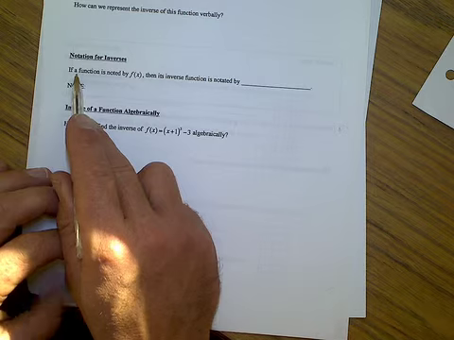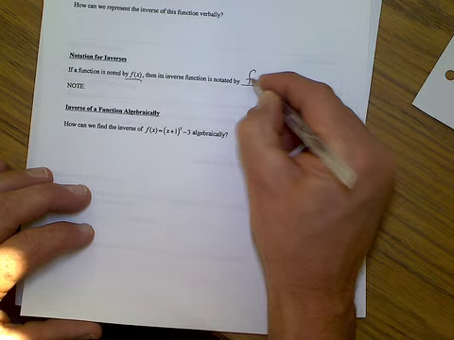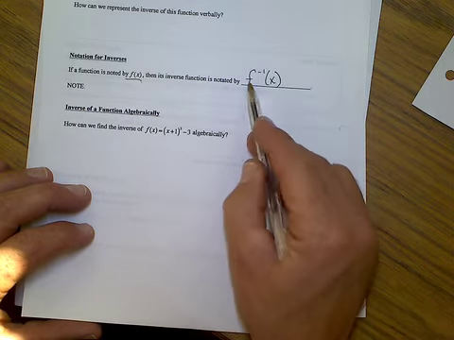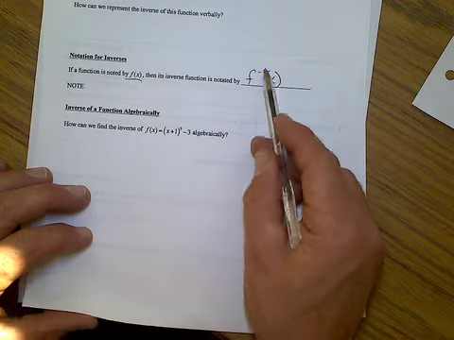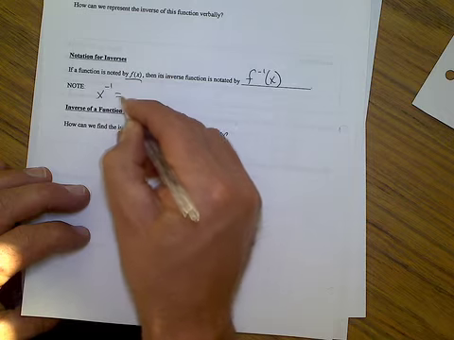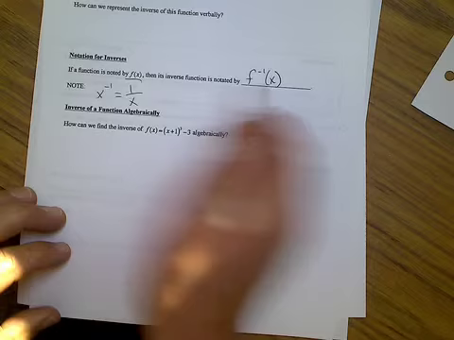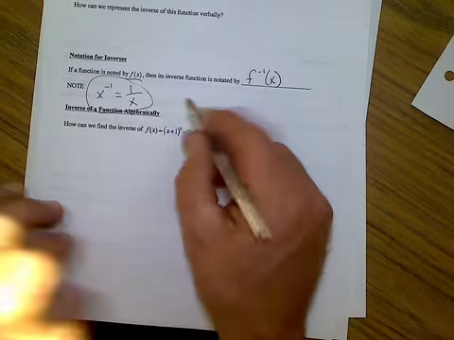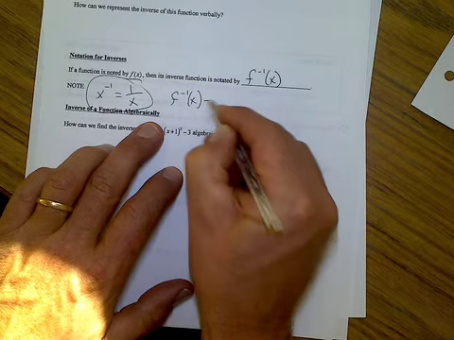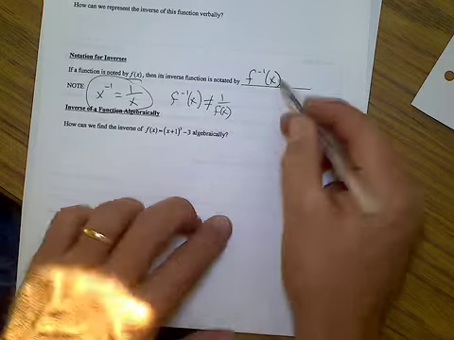So, if I have a function f of x, then the inverse is noted like this. And the way you read this is inverse f of x. Which is different than this, which we learned last year. So this f inverse of x does not equal 1 over f of x. It simply means the inverse.